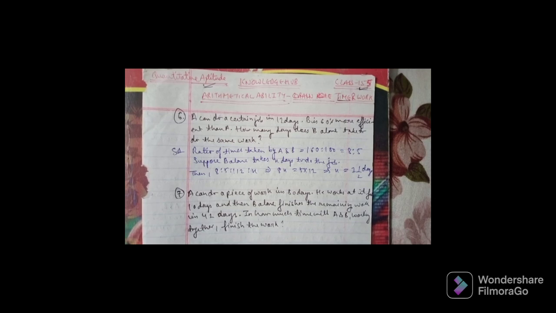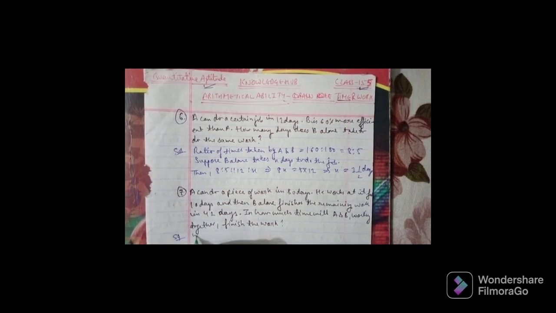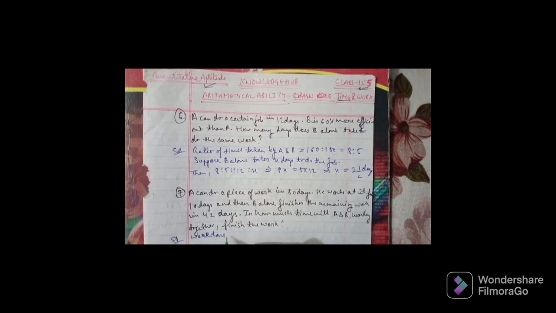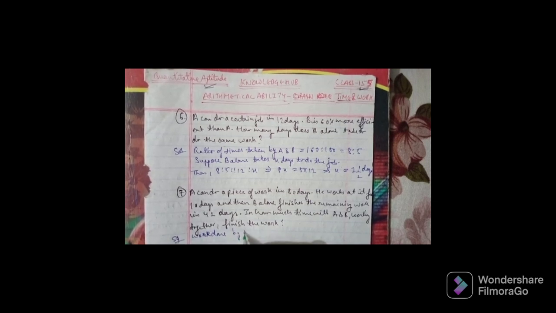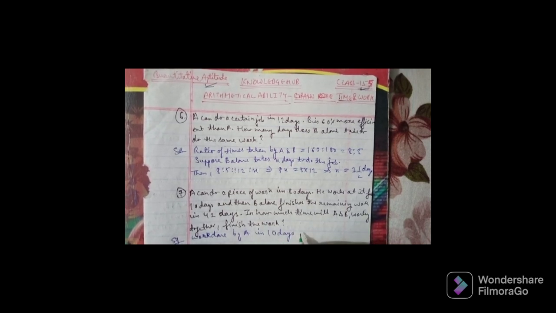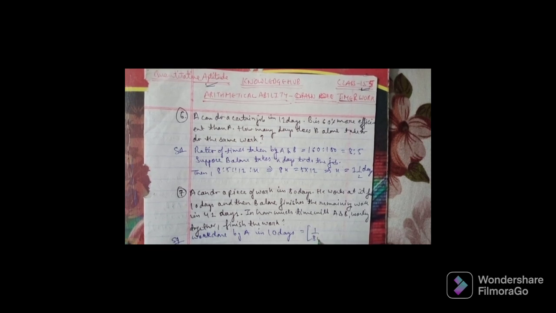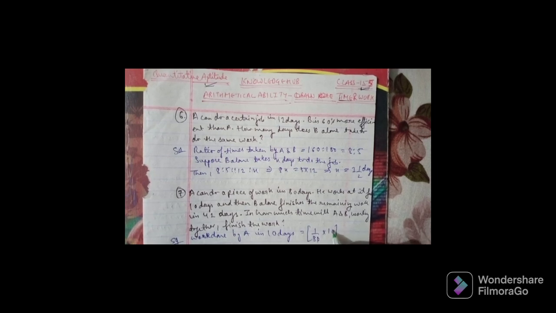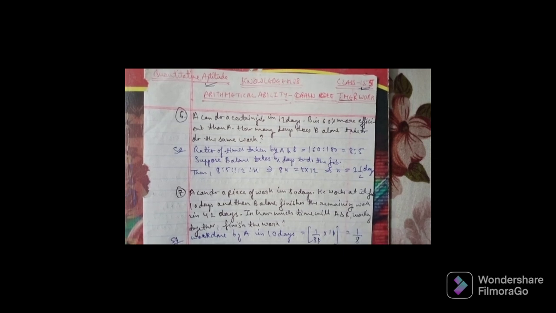Now, work done by A in 10 days, that we talk about here. Work done by A in 10 days equals 1 upon 80 into 10. Zero cancelled, it will be 1 by 8.